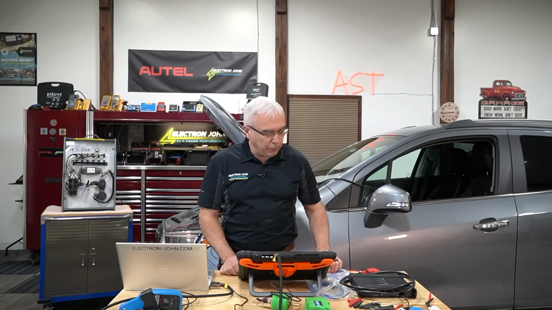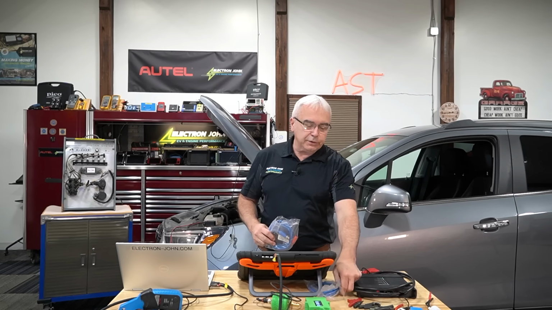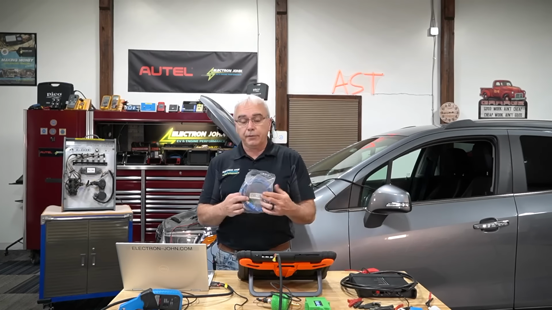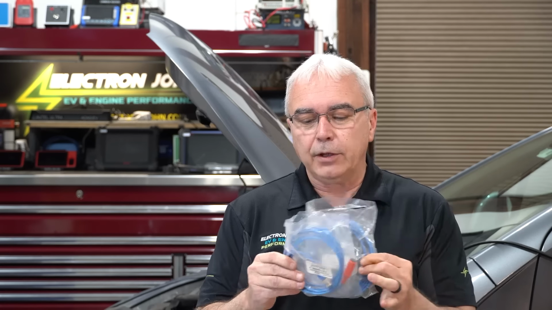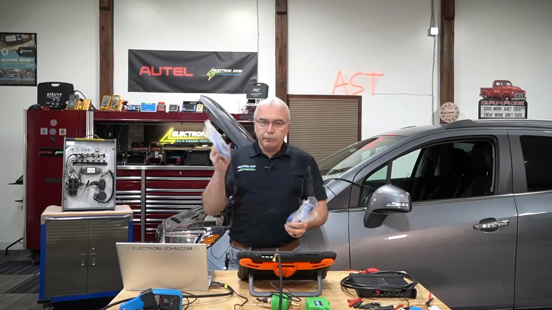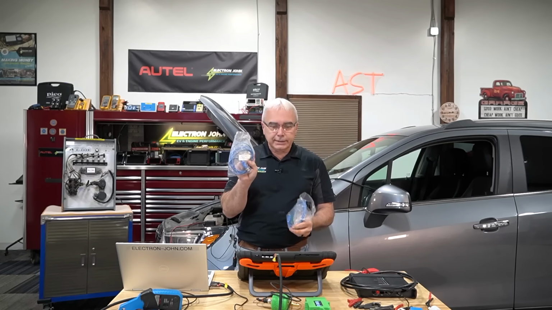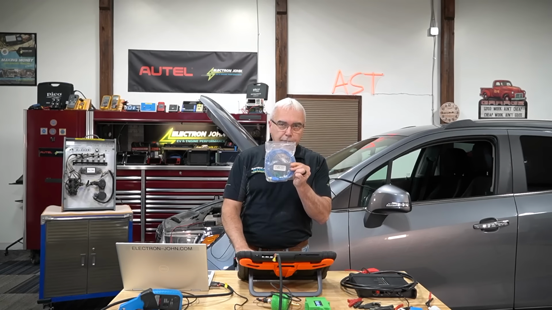Also, I have a couple of little leads here. These leads are very inexpensive. I got them right from AES Wave. These leads are invaluable. Basically, I've got a red one and a green one. The difference between them is the red one is for ultrasonic testing. The green one is for frequency.